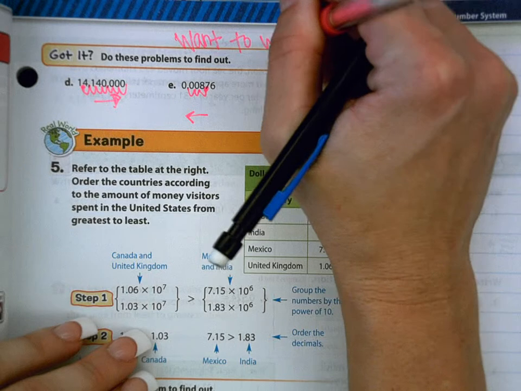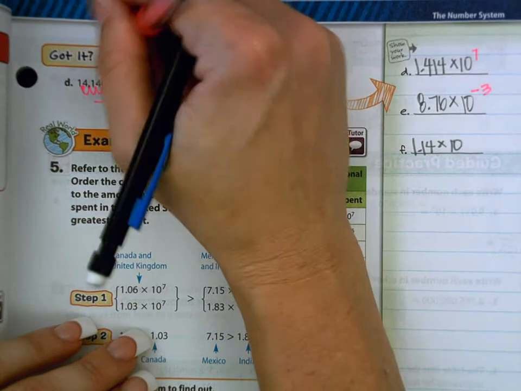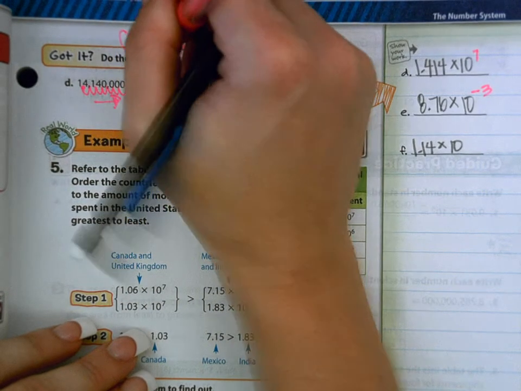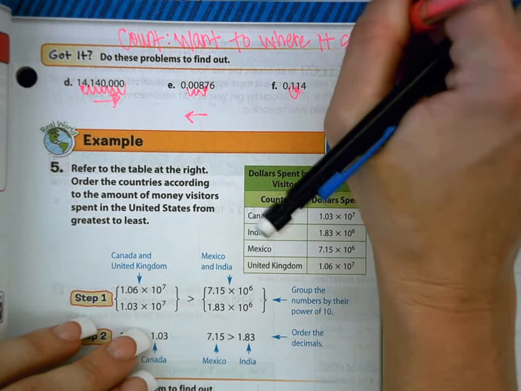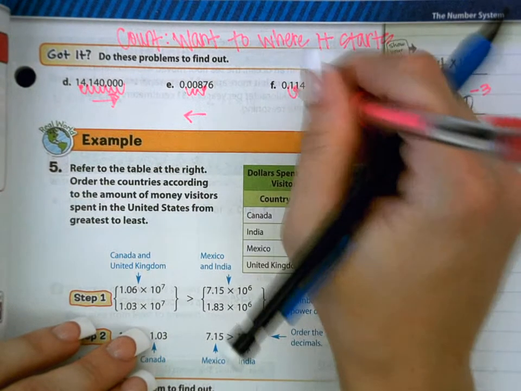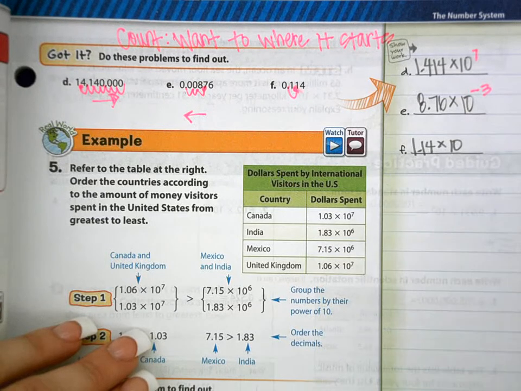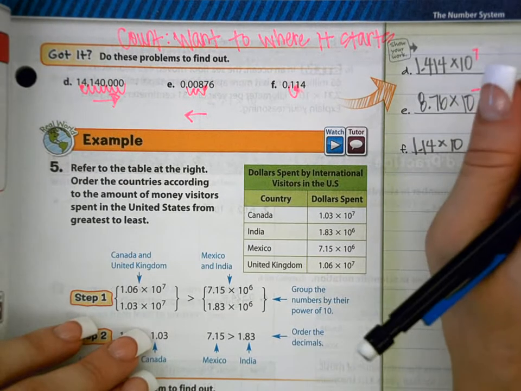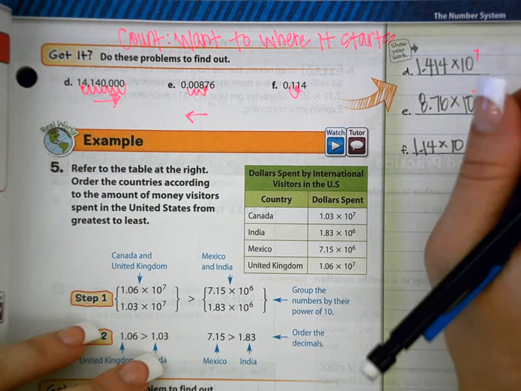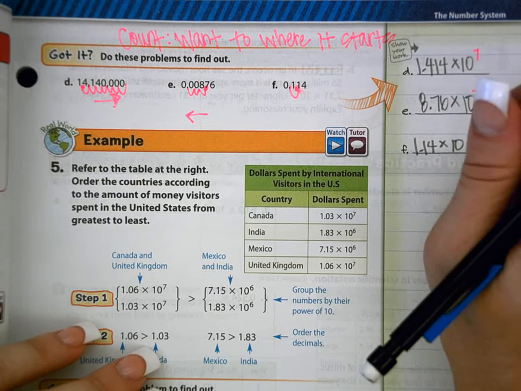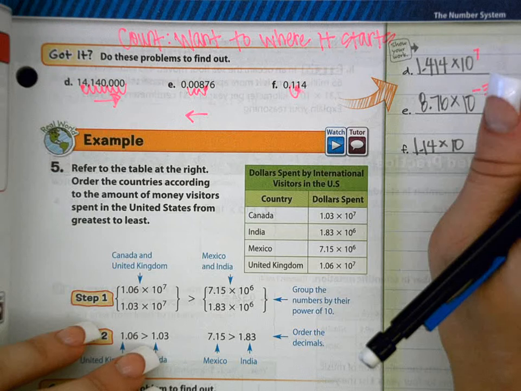So you always count where you want it to where it started. If where you want it to where it starts, you'd move to the left. So that's 10 to the what power? If you move it over 1 to the left, is that positive 1 or negative 1? Negative 1. Yep. So 10 to the negative 1.